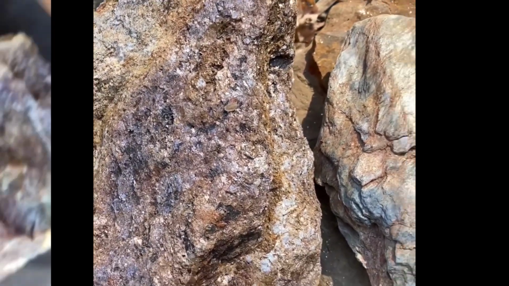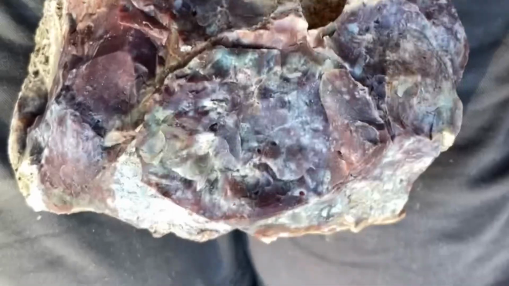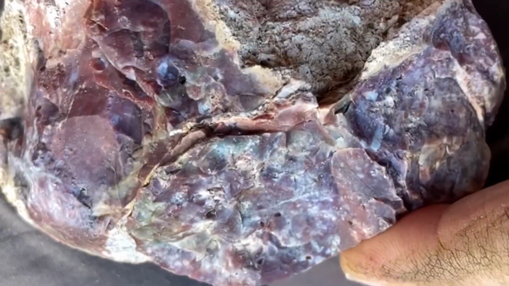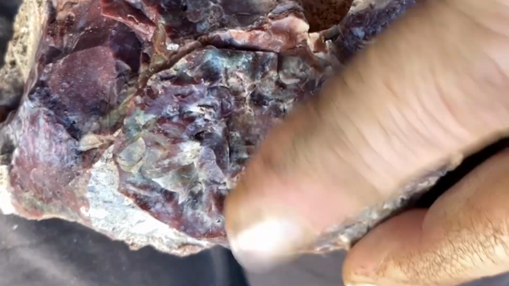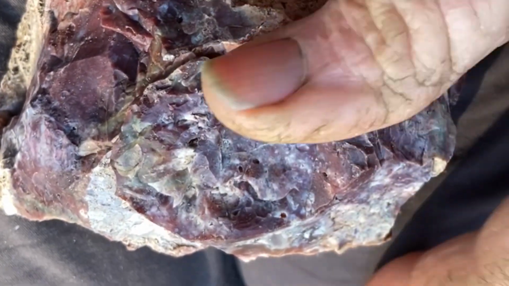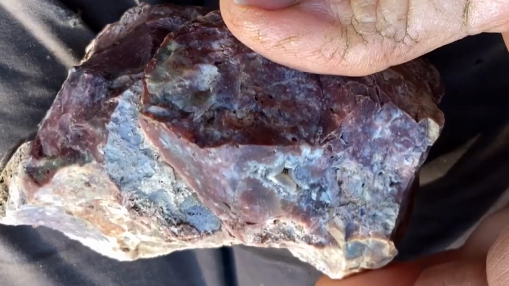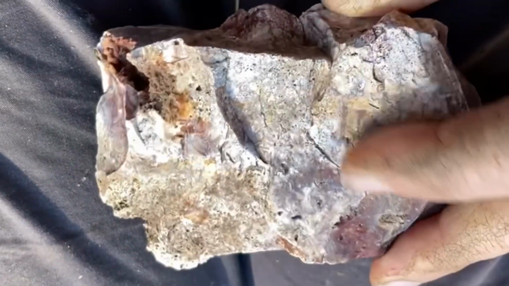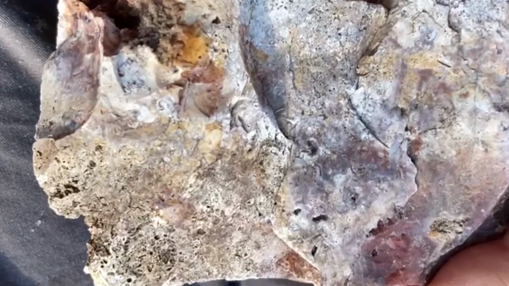Pretty cool, huh? Okay, next rock from the rock pile. Isn't this gorgeous? Beautiful deep red color with white. There's some white stuff on the back of it.